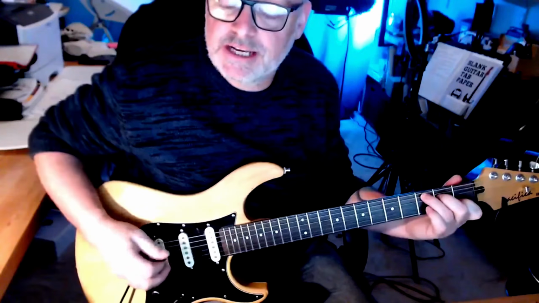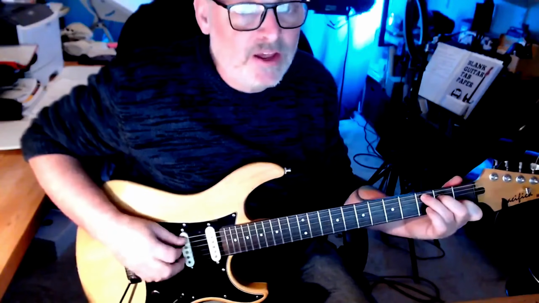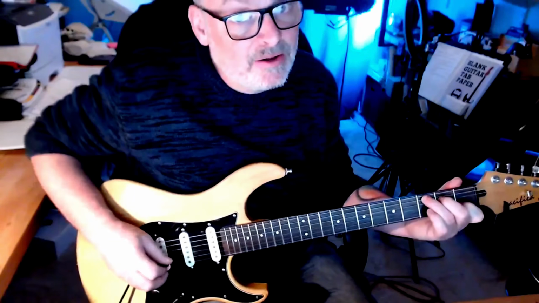However, the C shape and the G shape, those are more triadic. You can hear that's the root, 3rd, 5th, come by my lord. Whereas this one, the 5R.